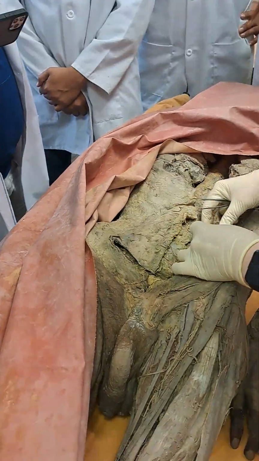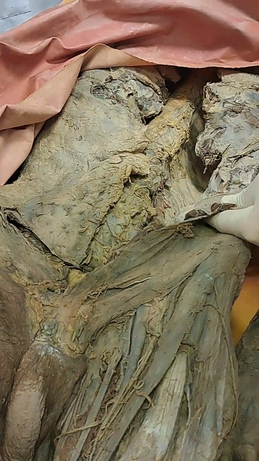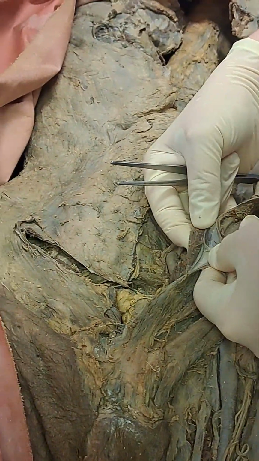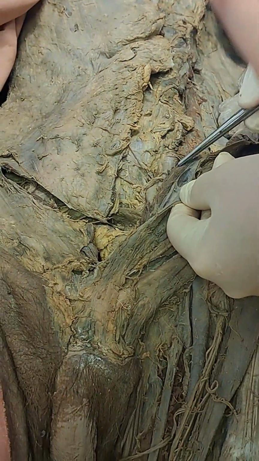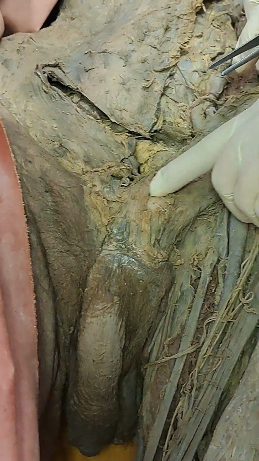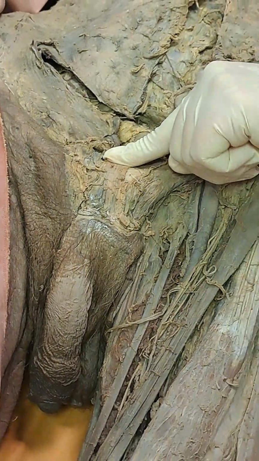Musculus rectus abdominis. This muscle is located inside the special sheaths. You can see the medial border of the musculus rectus abdominis. The pyramidal muscle is located here. I can show its place because this muscle is inside.